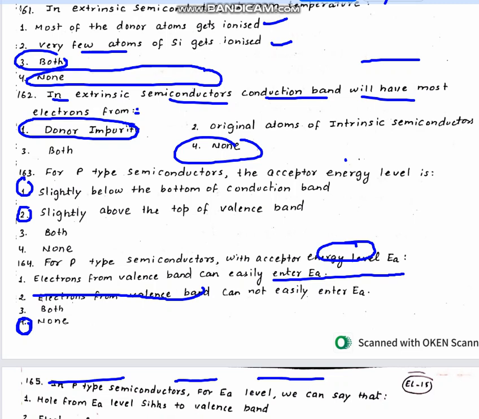Next is for p-type semiconductors, while acceptor energy level EA, electrons from the valence band can easily enter EA. Yes, they can easily enter EA. So first is correct over here.